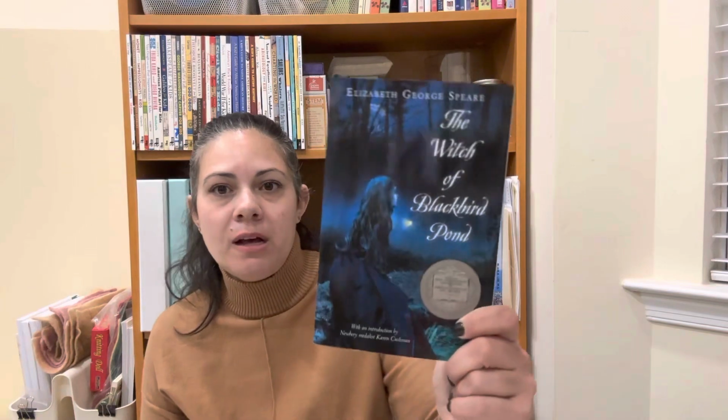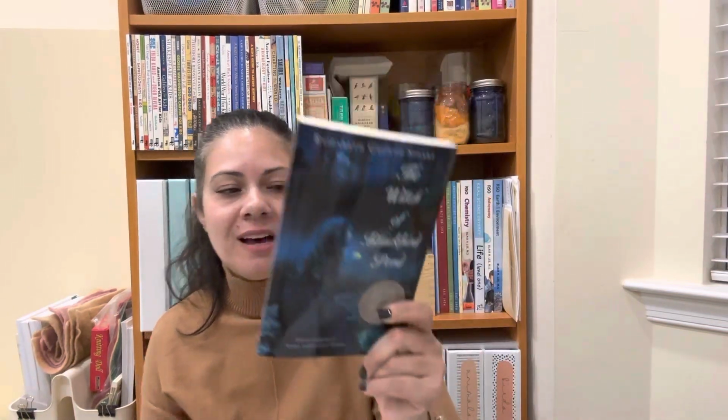Okay, so Salem witch trials. This was the reader recommended in Oak Meadow, The Witch of Blackbird Pond. It's a pretty big one. We actually enjoyed it, and this is by Elizabeth George Speare. It's not 100% about the Salem witch trials, but it's about this girl who's coming from Barbados to her family in the colony of Connecticut, and it's so different, and she's learning about the Puritan way of life. So it really gives you a glimpse into the Puritan life.